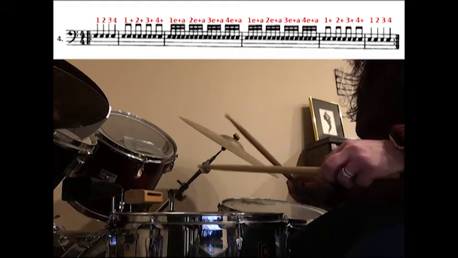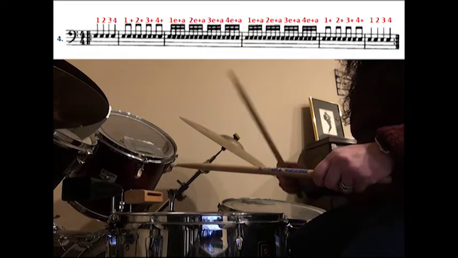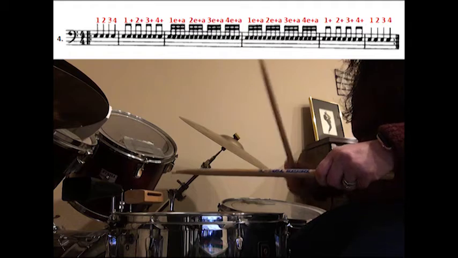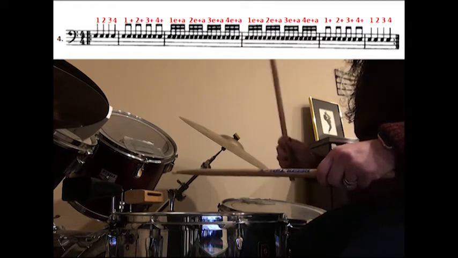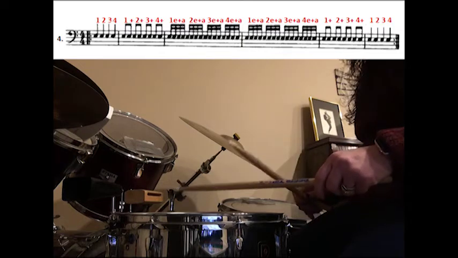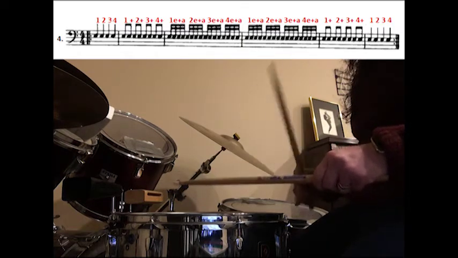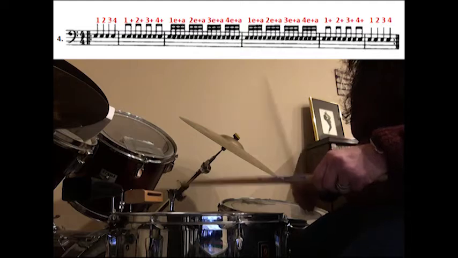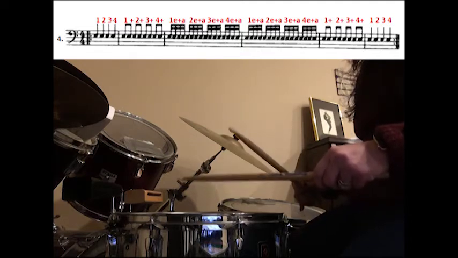Let's walk through that beginning of the song again. We have 1, 2, 3, 4. Then 8th notes: 1 and 2 and 3 and 4 and. Now we have 16th notes: 1 E and 2 E and 3 E and 4 E and, then we do it again.